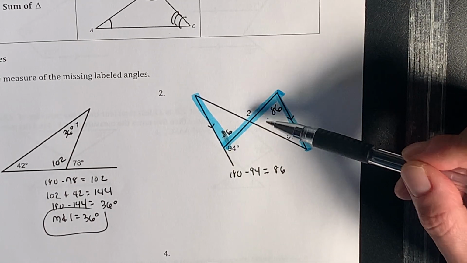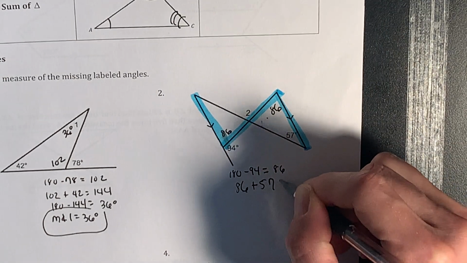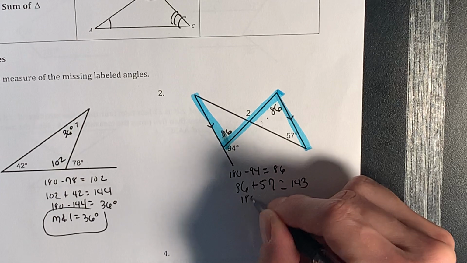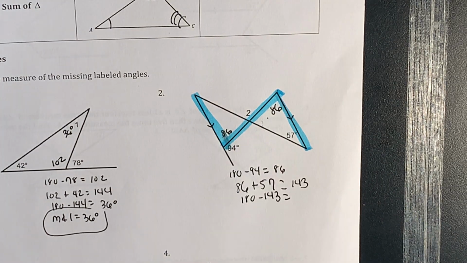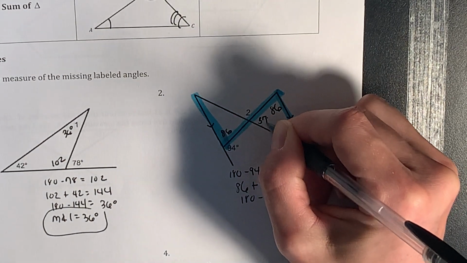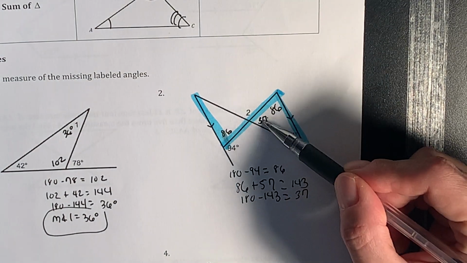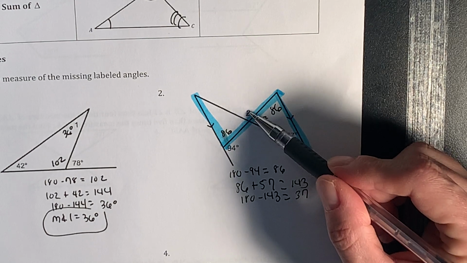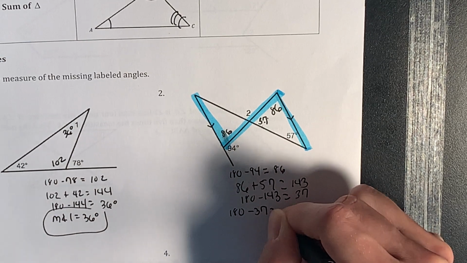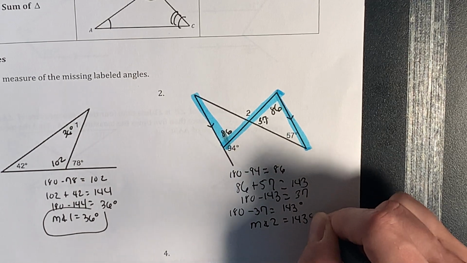We're going to use our theorem from up here, which says the measure of all three angles in a triangle sum to 180. So to find this missing angle, we're going to add these two guys, 86 and 57, and that's going to give us 143. Subtract that from 180. That's going to give us 37. And now finally, to find the missing angle at 2, these two angles lie in a line, so they're supplementary. So to find this missing angle, we're going to subtract this from 180. So 180 minus 37 gives us 143. So the measure of angle 2 is 143 degrees.